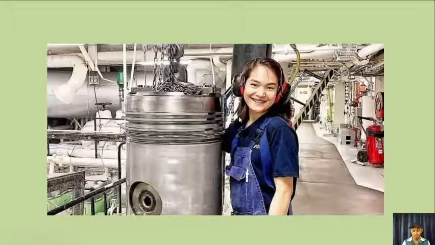Okay, so let's go with an example of static forces. So, as you can see, meron tayong babae dyan. Yung babae hindi kasama yan. Dito tayo titingin sa piston. This is the piston of an engine. Okay, please huwag nyo tingnan itong babae. Bakit kayo nandiyan nakafocus? Okay, dito tayo ha, marine engineers.